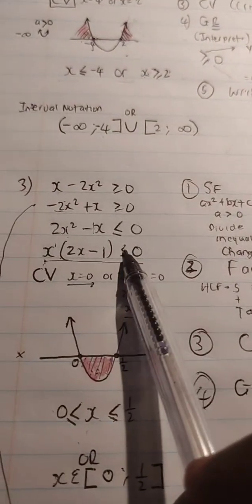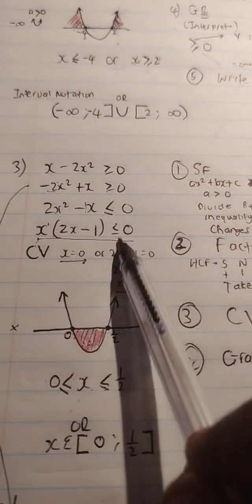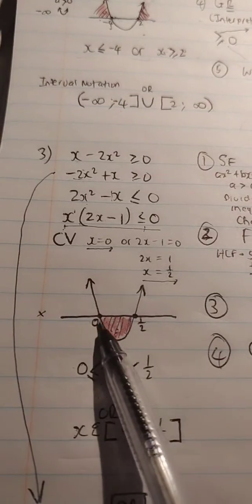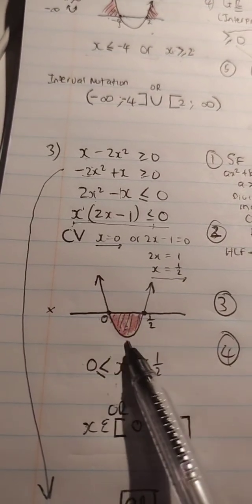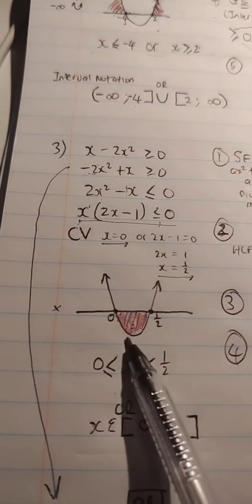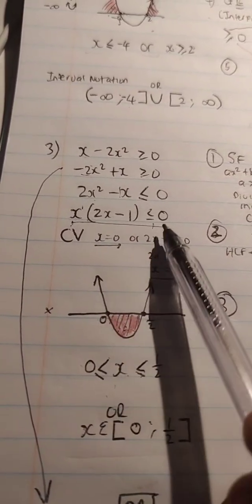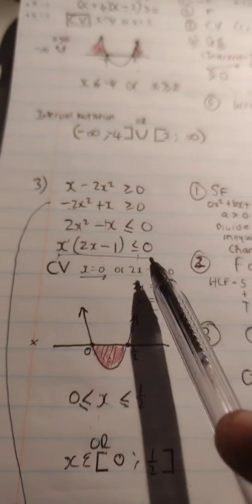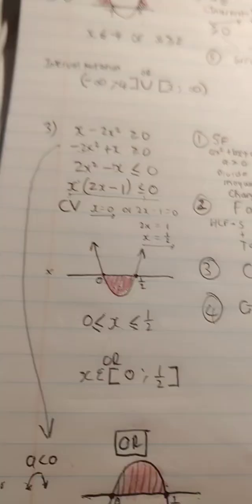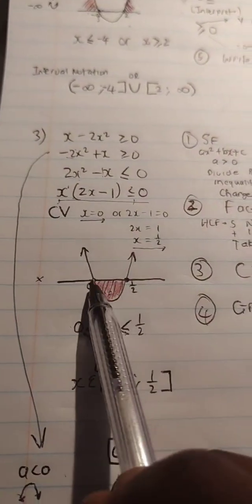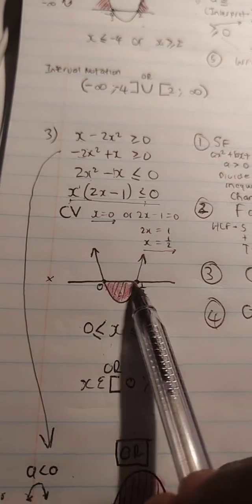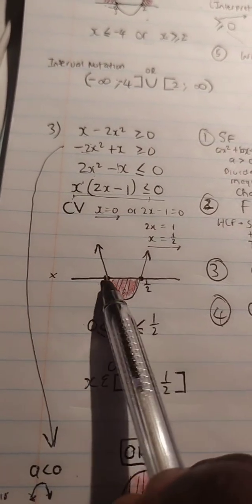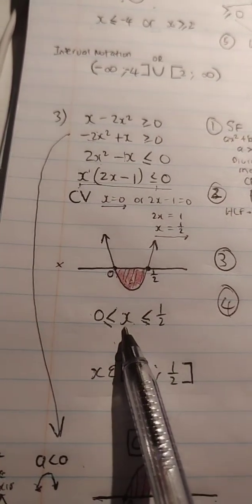But look at less than, guys. Less than 0 means below the x-axis for two critical values. So that's why we shaded this region below the x-axis. Below the x-axis, that's where y is negative. But equal to 0 means on the x-axis. So the answer for x lies between these two values. From here to there, that's where we are below. So this is how you write the answer.